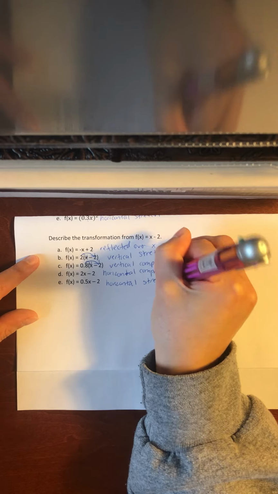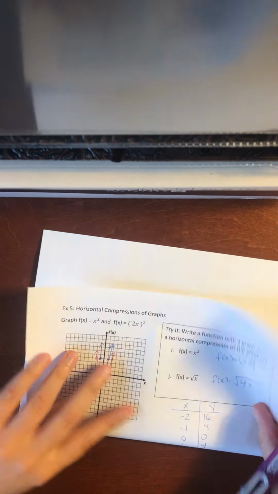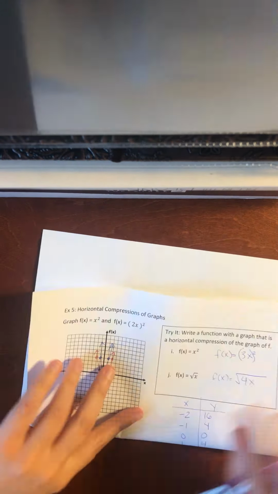These two problems are going to help you a lot, I think, with your homework that I assign. So refer back to them.